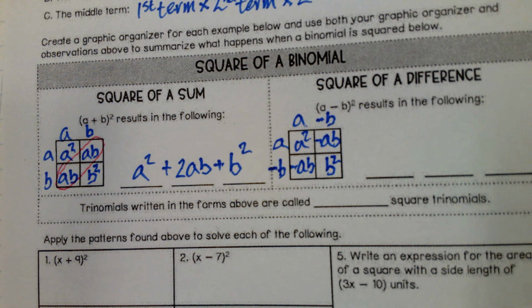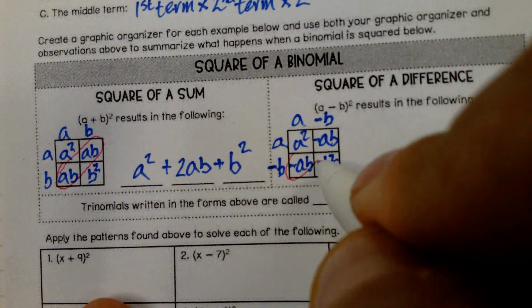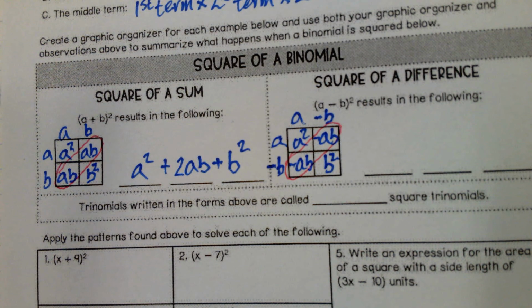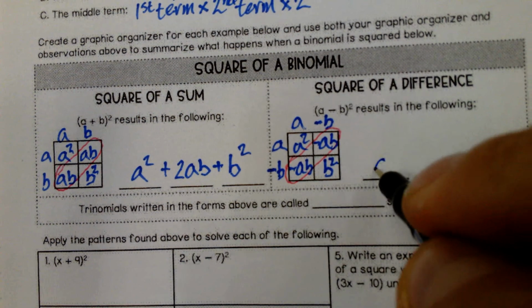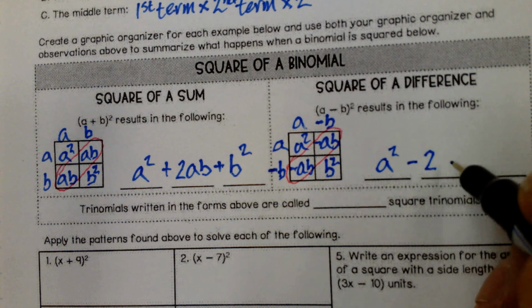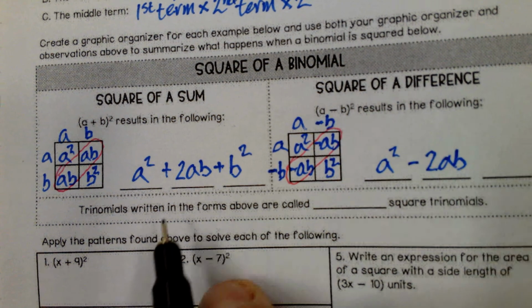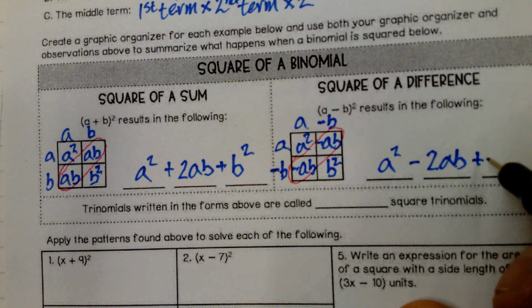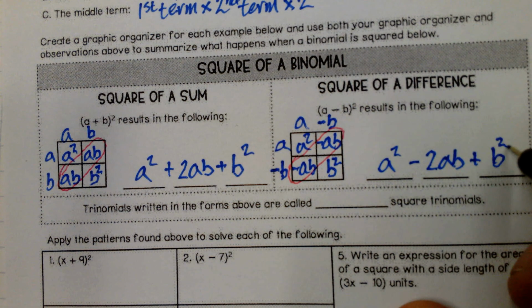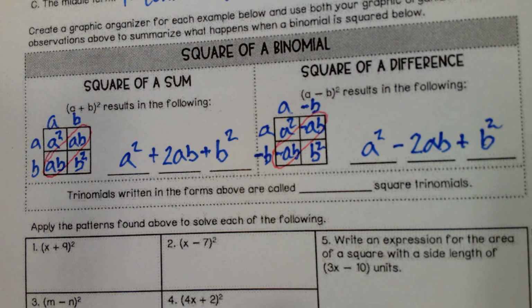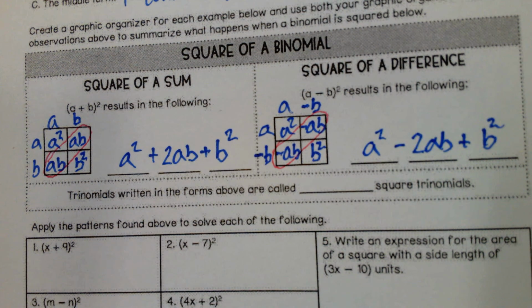Once again, the only part we really have to worry about is combining those correctly. It's a squared, again, just squaring the first term, minus 2ab. Only difference here is it was plus there, minus there, plus b squared. Okay. And there we have the general pattern.